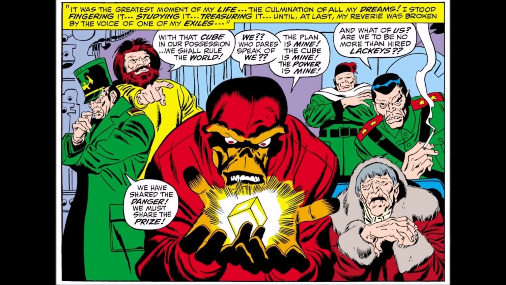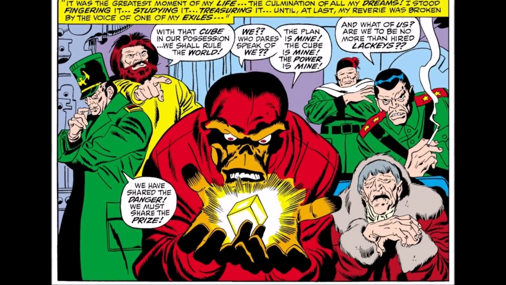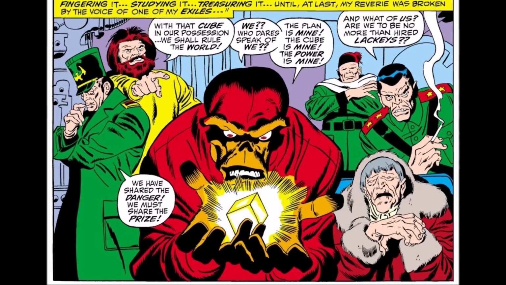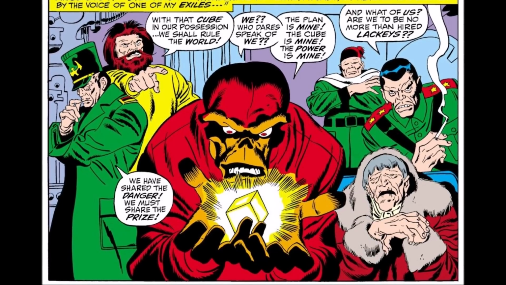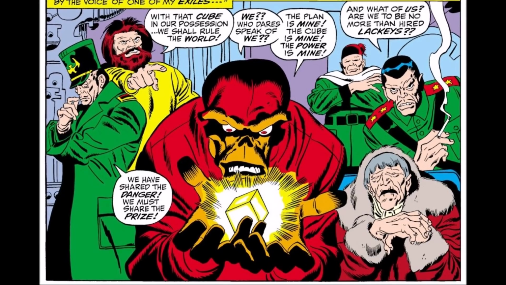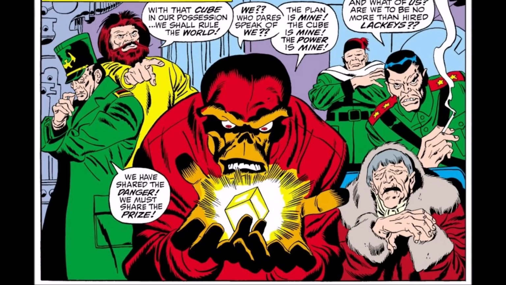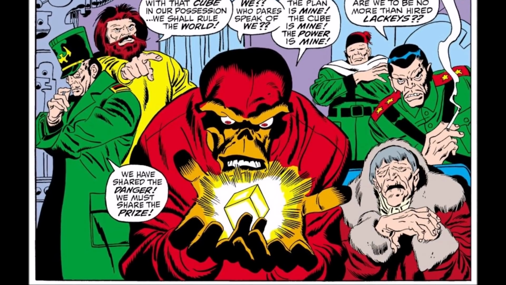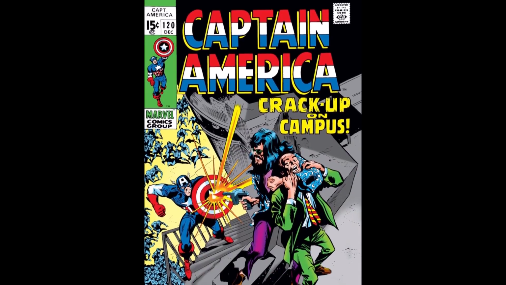Today we're going to continue following the history of the Cosmic Cube. During our first look at the cube, it spent most of its time in the possession of Red Skull, who used it to toy with and torture Captain America. He lost control of the cube when MODOK used a device called a catholite to make the Cosmic Cube unstable, and it melted away.